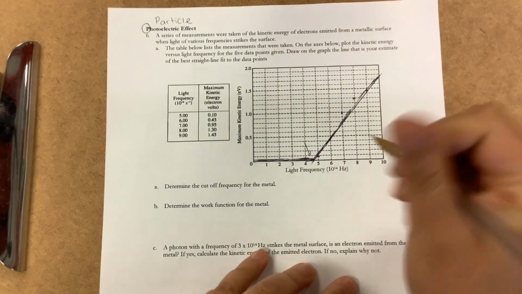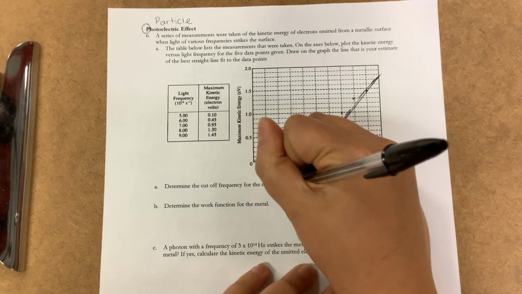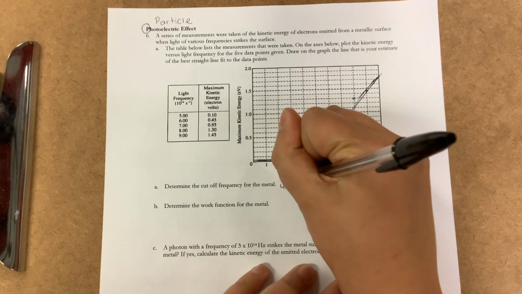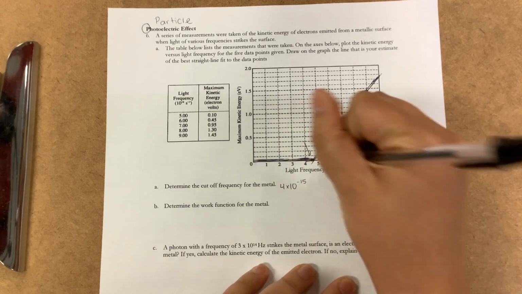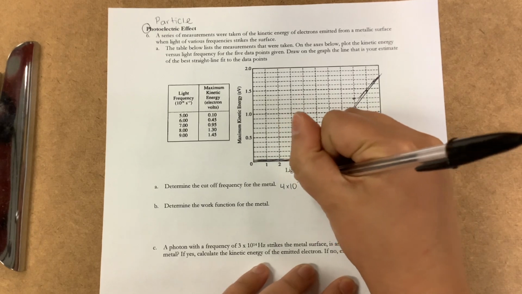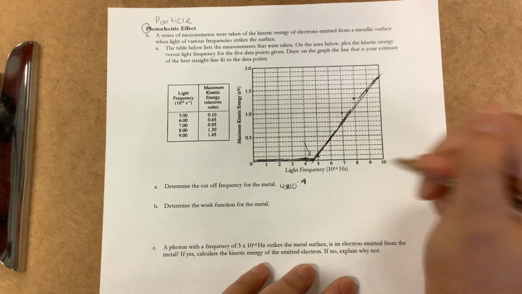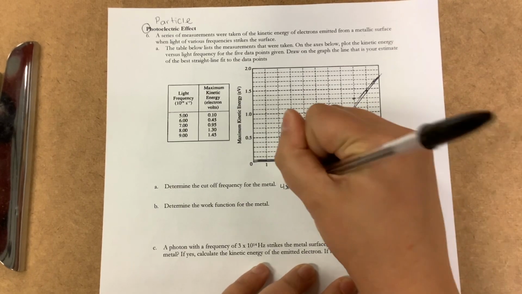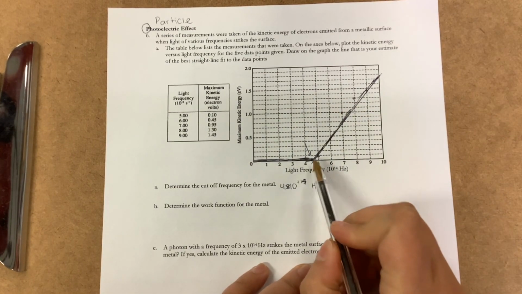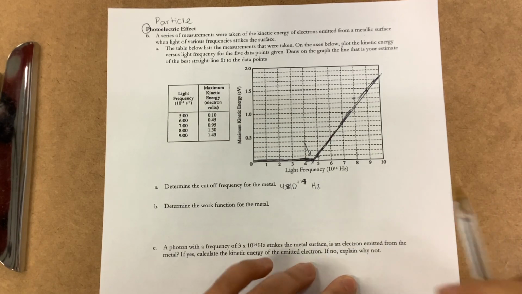So the cutoff frequency, in mine, it's right between 4 and 5. So let's call this 4.5 times 10 to the 14th hertz. So I'm going based right here, 4.5 times 10 to the 14th. Sorry, my writing's so bad.